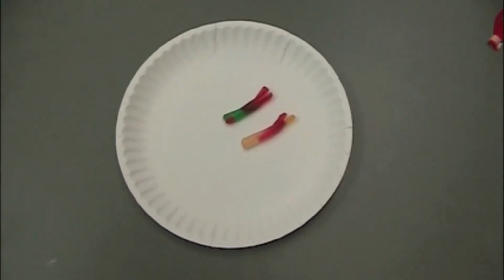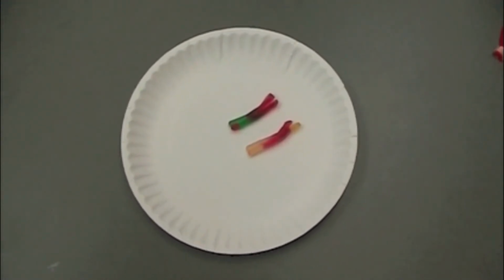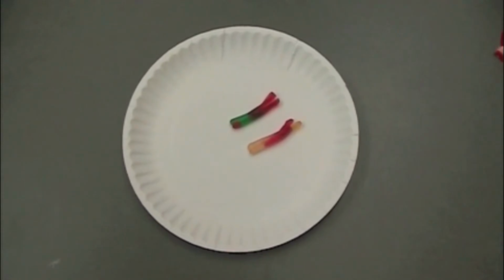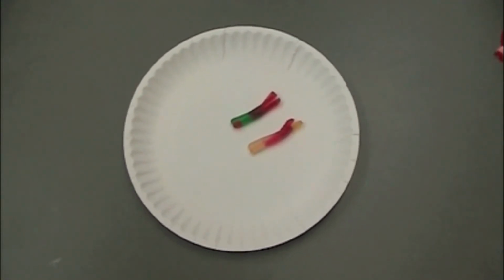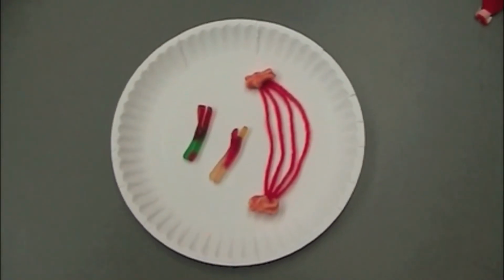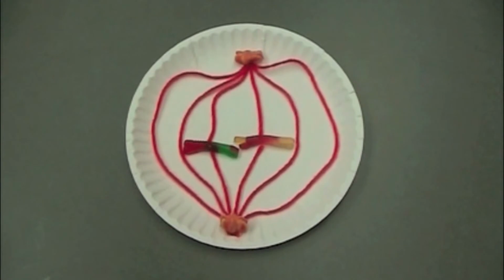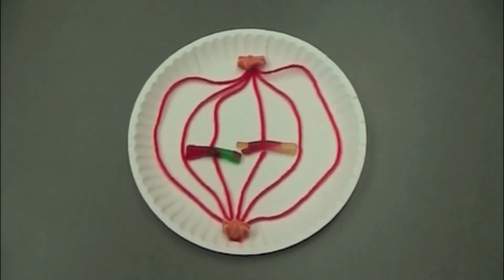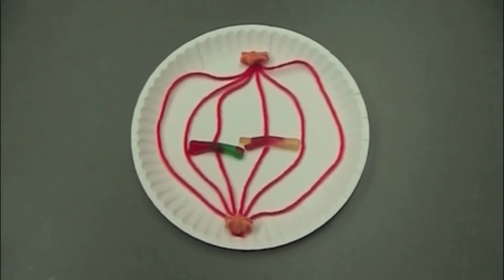Meiosis 2 occurs in each of the two daughter cells, but only one of the daughter cells is shown. Meiosis 2 has similar phases to meiosis 1, but there are some differences. Before meiosis 2, replication does not occur. At the beginning of prophase 2, the spindle reappears. In metaphase 2, the microtubules of the spindle attach to the kinetochores of the sister chromatids instead and align the chromosomes on the metaphase plate.